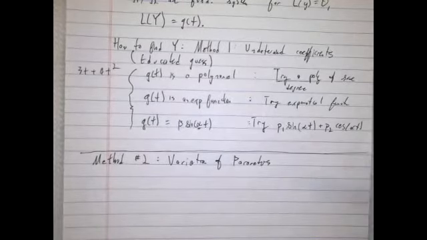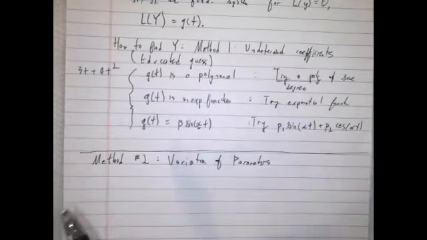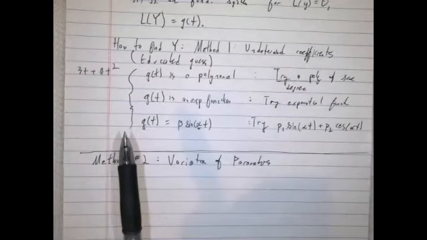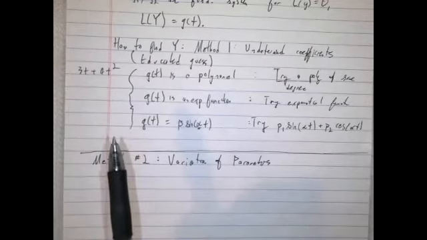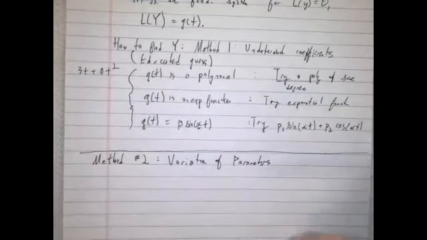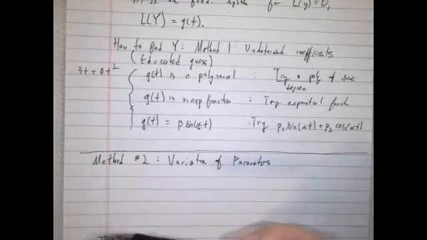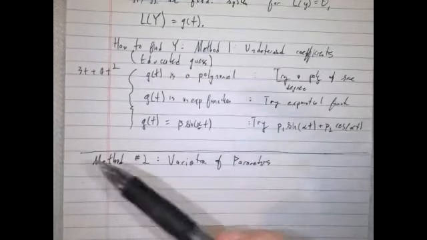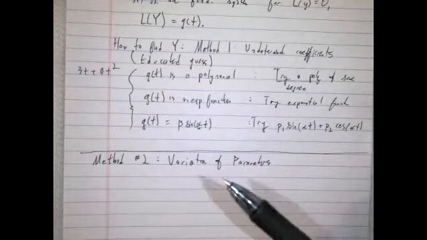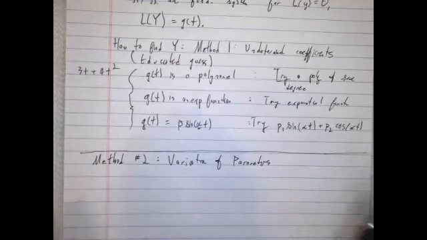Like the natural log of cosine of t, that's something that could appear as g(t). What are you supposed to guess if g(t) is the natural log of cosine? You shouldn't guess something in terms of natural log of cosine, because the derivatives will be all sorts of weird things, like 1 over cosine times the derivative of cosine. So you're going to get, in general, complicated stuff.